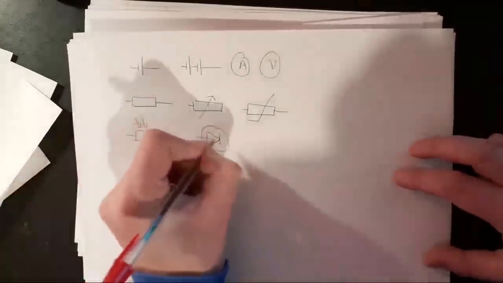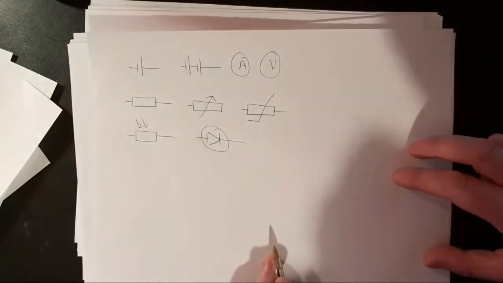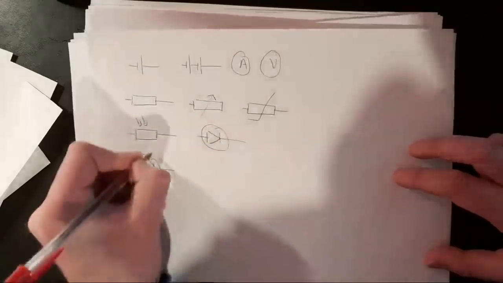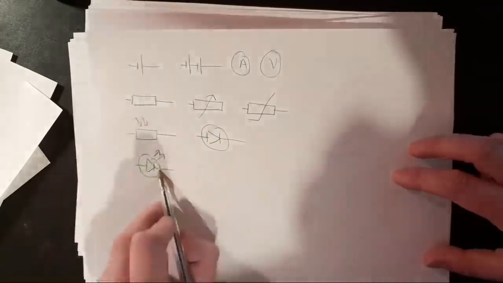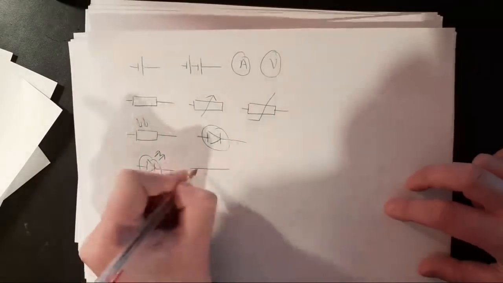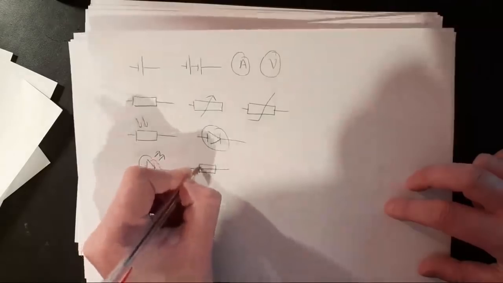You need to know the diode. Remember, that allows current to flow through in one direction. If I put the two arrows on the diode, then it becomes a light emitting diode. You need to know that one. A fuse. We need to know this.